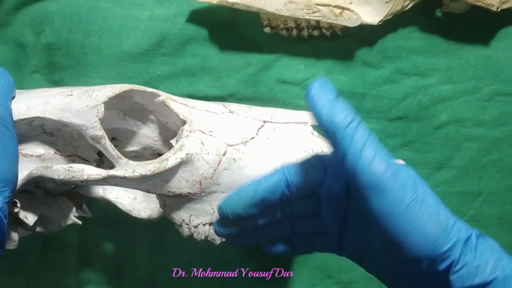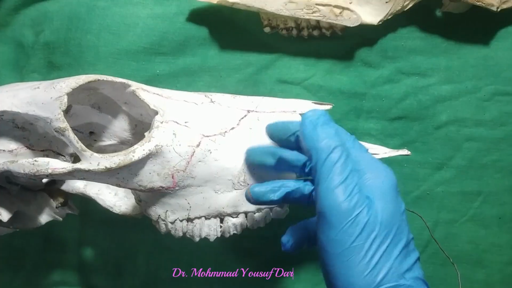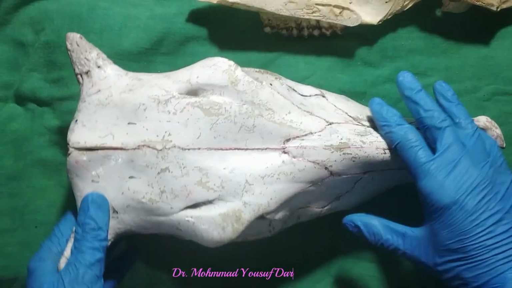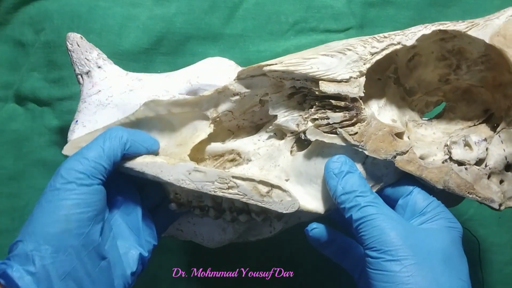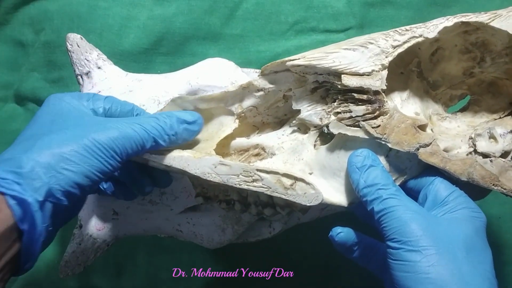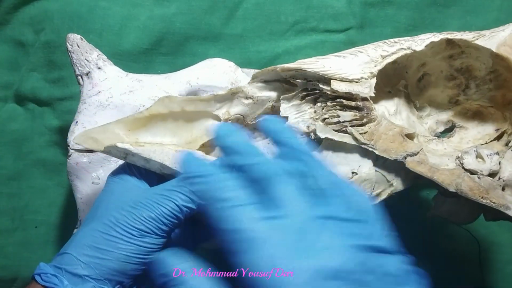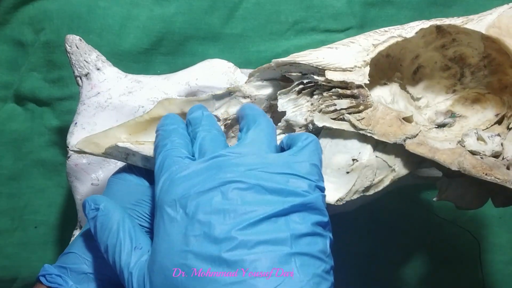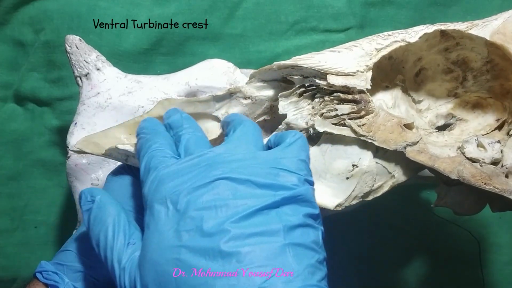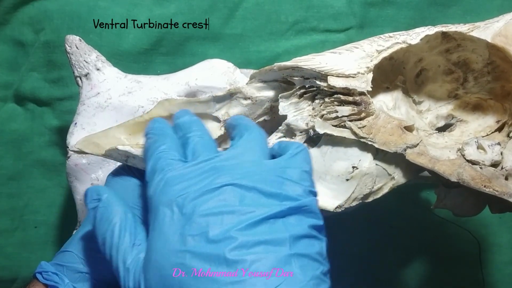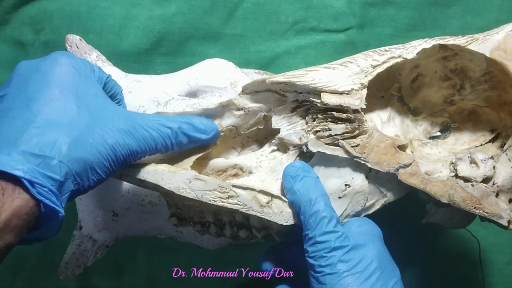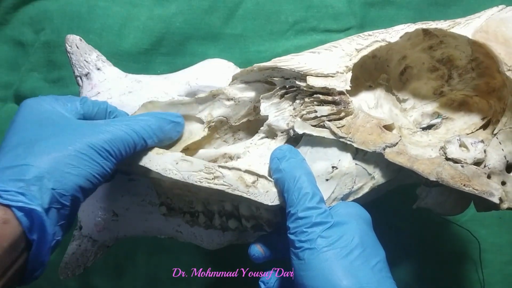Now coming to the internal surface. The internal surface, opposite to the external surface, is concave. I will show you here. This is the internal surface that is concave, and in the middle this internal surface presents a crest known as the turbinate crest, which gives attachment to the ventral turbinate bone. ठीक है, so this is the internal surface of the body of the maxilla, and this is the crest.